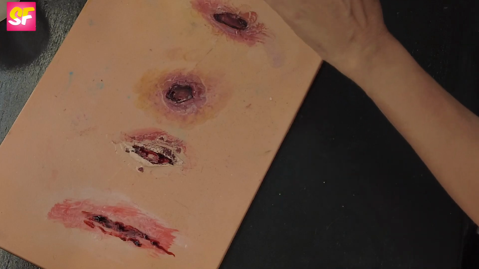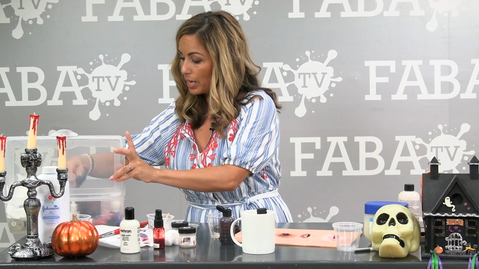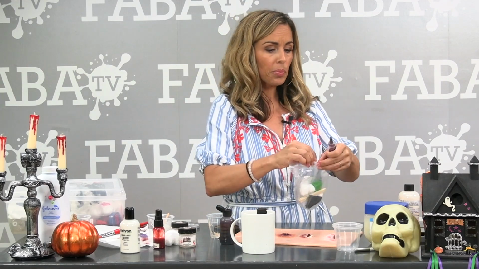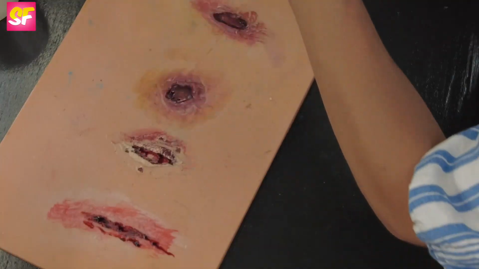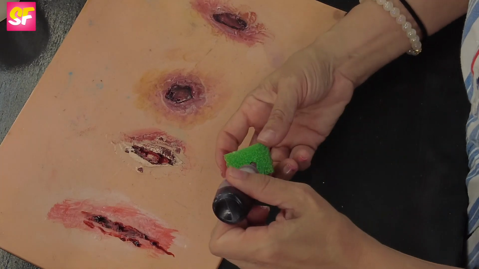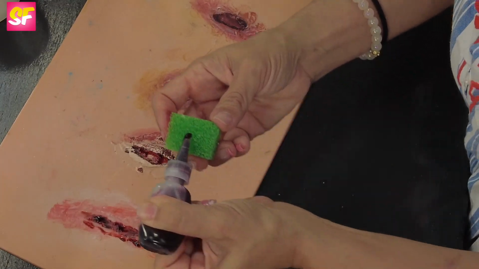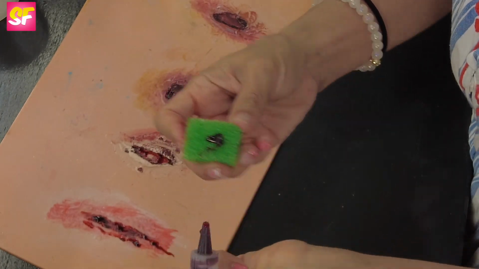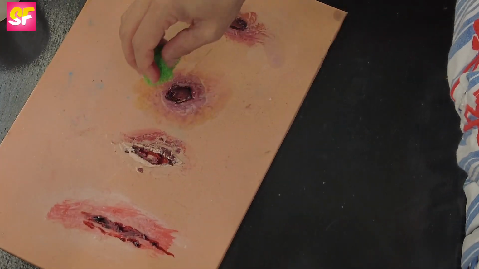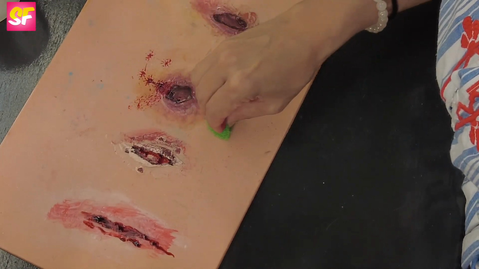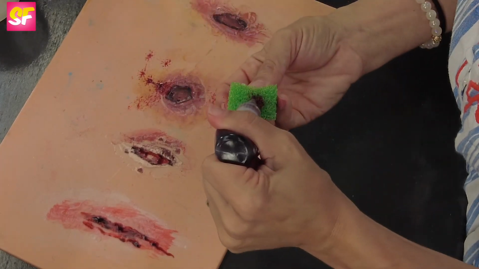If you want a thicker blood, you're going to want to use stage blood, because stage blood has more syrup in it. So it has more of the corn syrup. So it's not going to be as runny. But, so as you can see right here, see how it's even just thicker for me to squeeze out, right? So it stays put, and it's really good if you want to stipple it on or make scrapes, right?